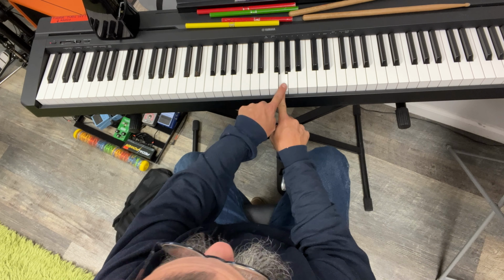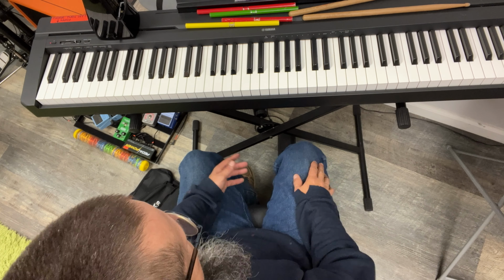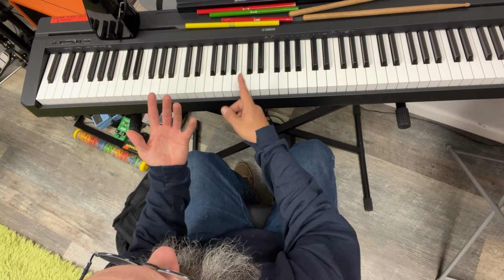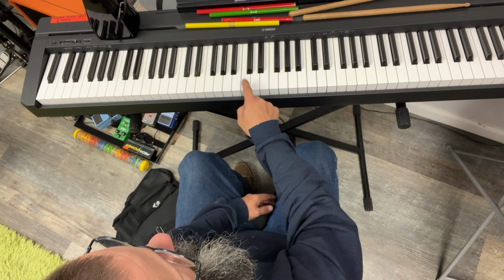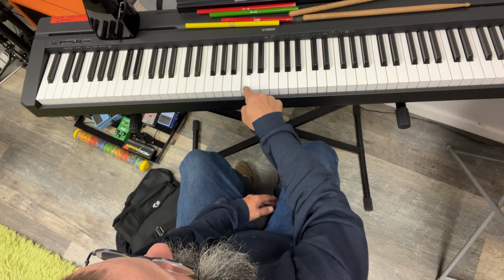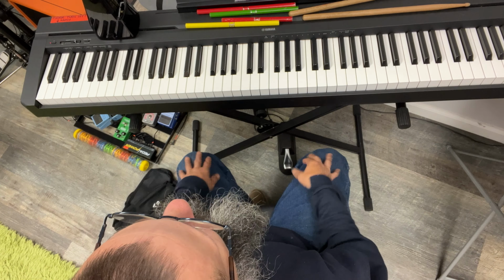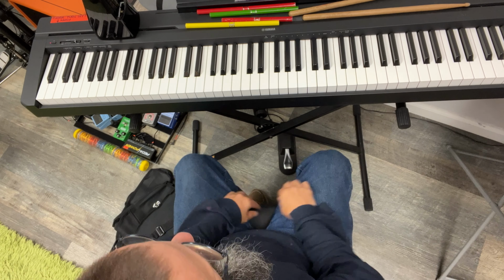The last thing we're going to do in this video is show you how to pulse your sustain pedal so you get different types of feelings out of the notes that you're playing. Each one of those has a different feeling with the sustain.